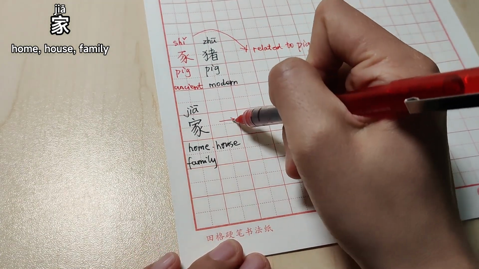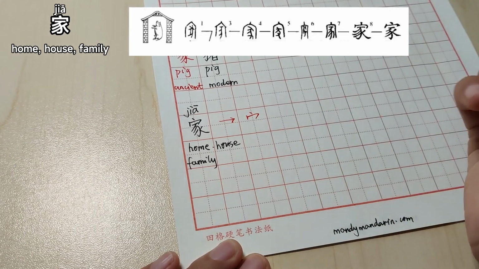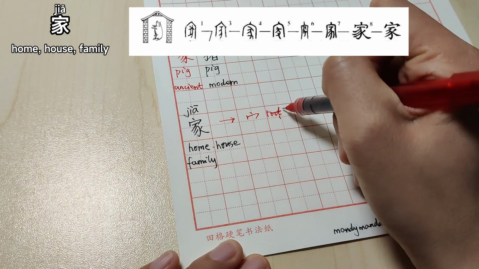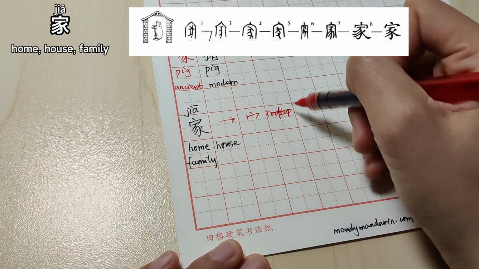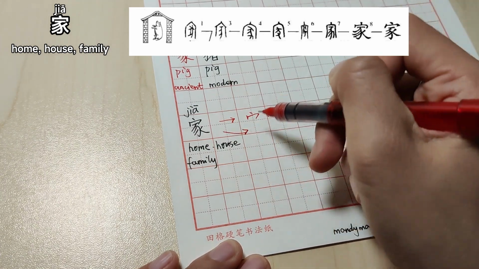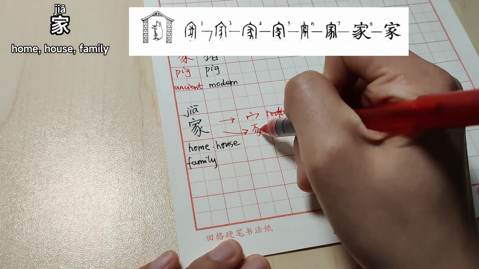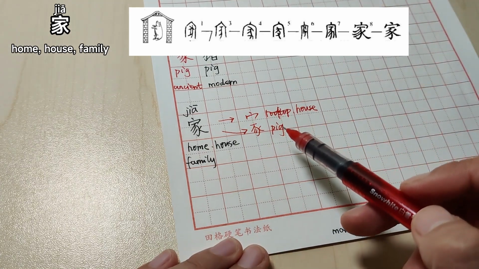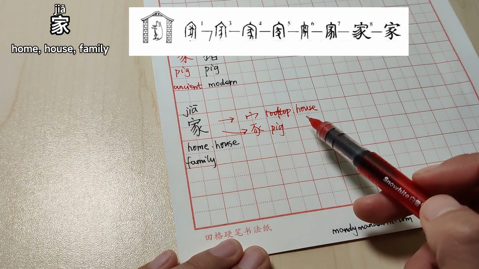On top of the jia, this is the rooftop of the house. And in the house, here is the pig. So literally, it says pig in the house.